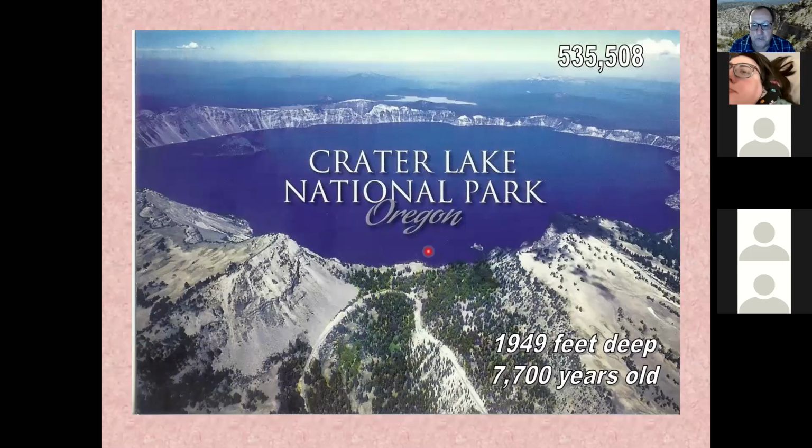Okay, go out to Oregon, Crater Lake National Park. People that have been to Crater Lake know how impressive it really, really is. This is the deepest freshwater lake in the country, 1,949 feet deep.